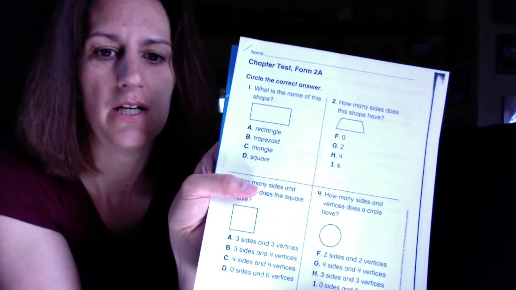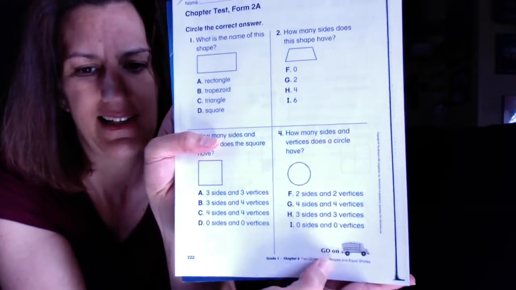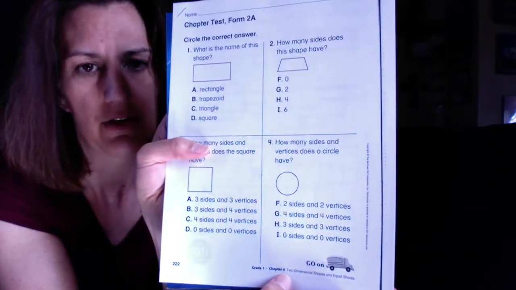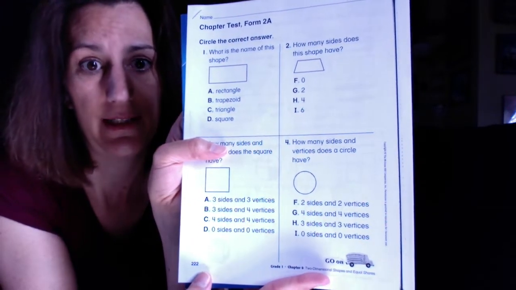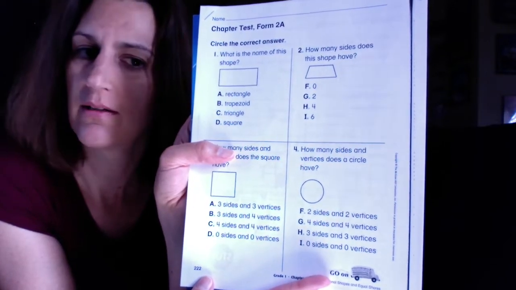We need to do our little chant before we do our test, but you need your test. I sent it home with you. So it just says chapter test form 2A. Down at the very bottom is the only place that it tells you that it's chapter 9. So you just need to make sure you have the right page. It's page 222.